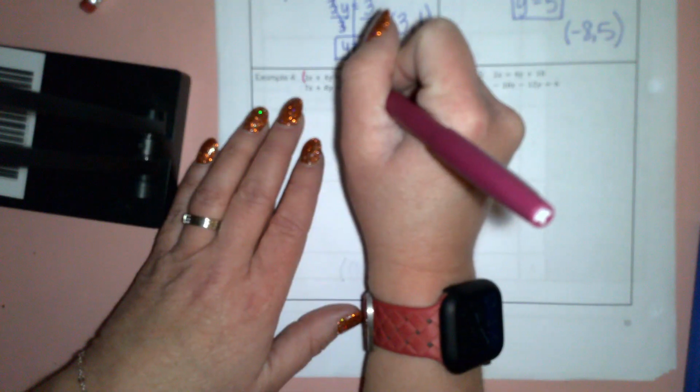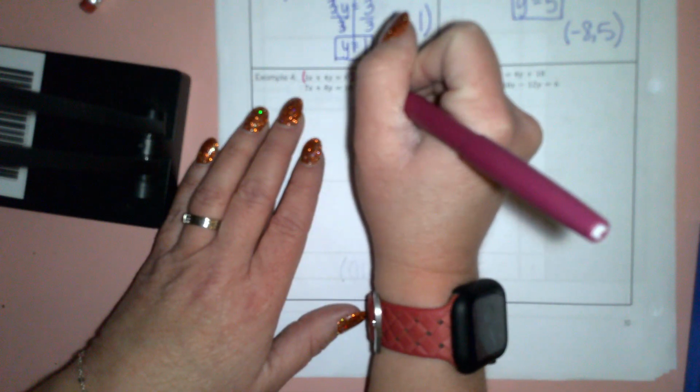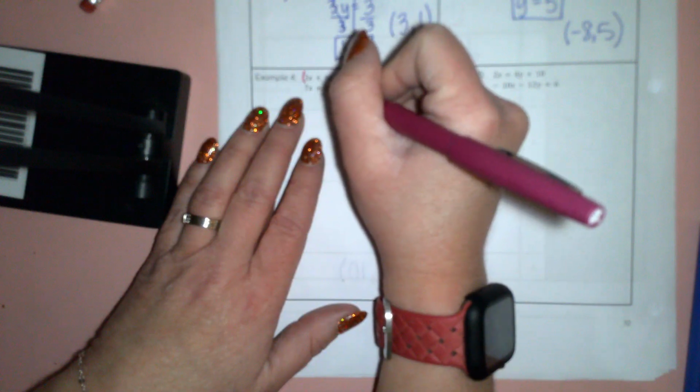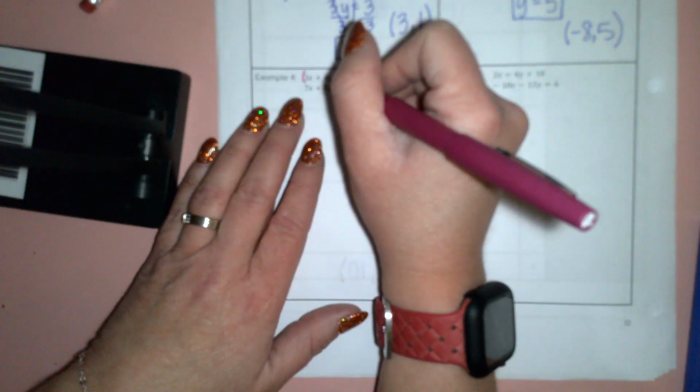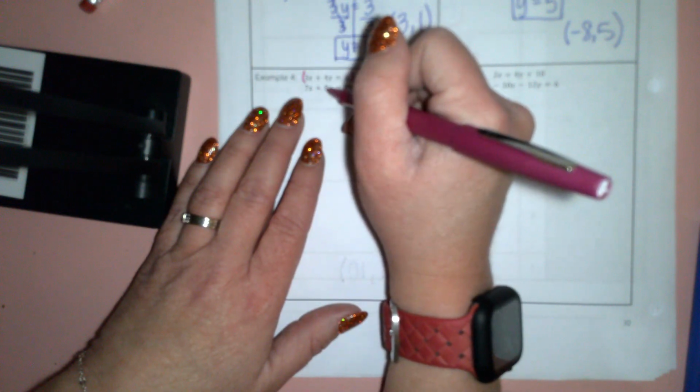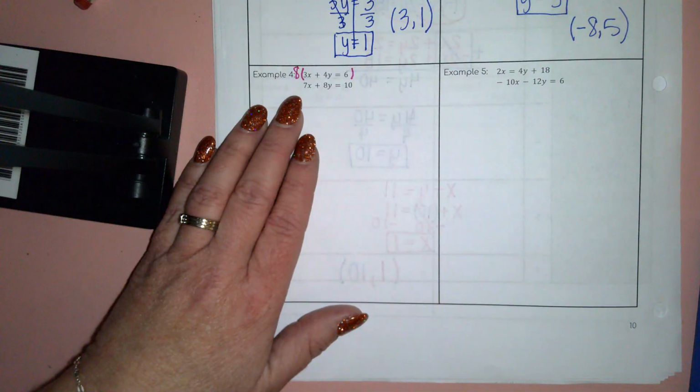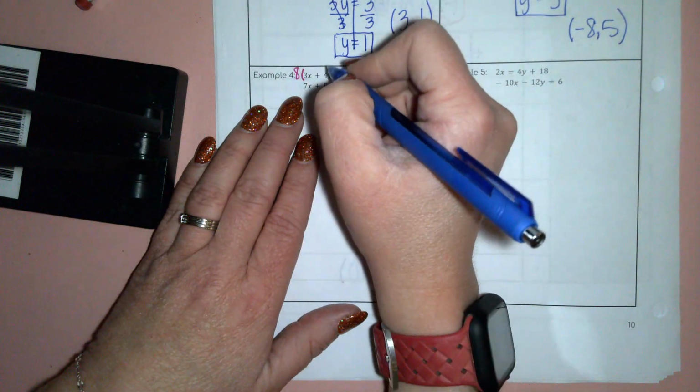Okay, Miranda? So looking at this one, what are we going to multiply the top equation by if we're going to cancel the y's? Instead of doing that, Jacob, yes, that is correct. You can do it that way. But we're just going to switch the numbers. So we're going to multiply it by 8. Yes, that is perfectly fine, Jacob. So we're going to multiply that top equation by 8.